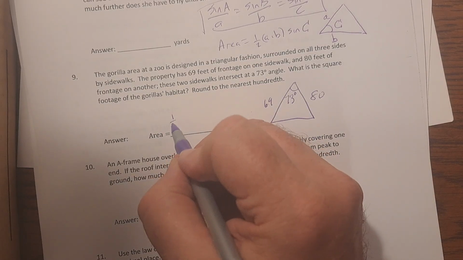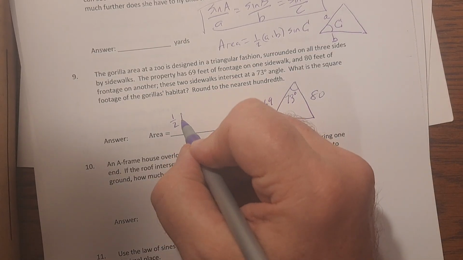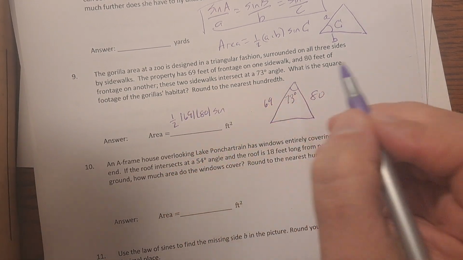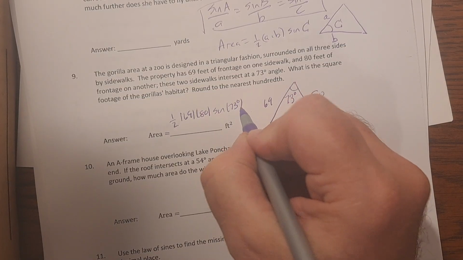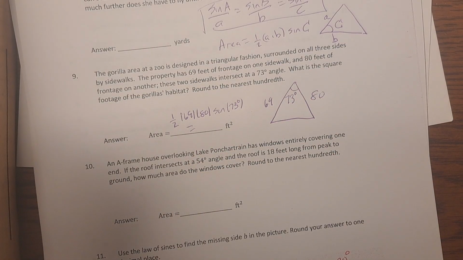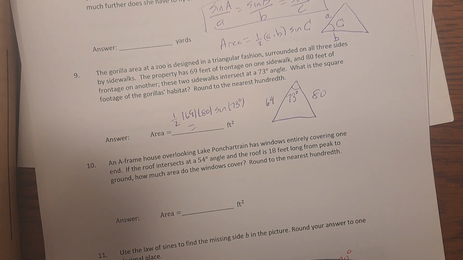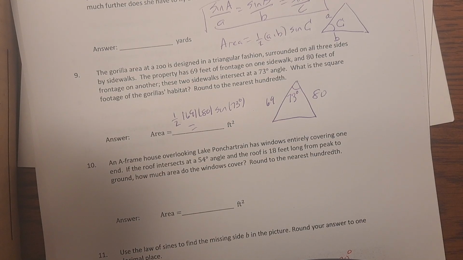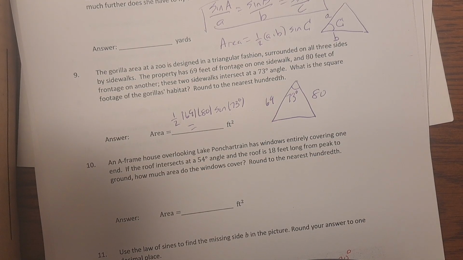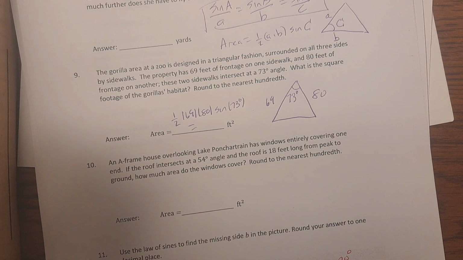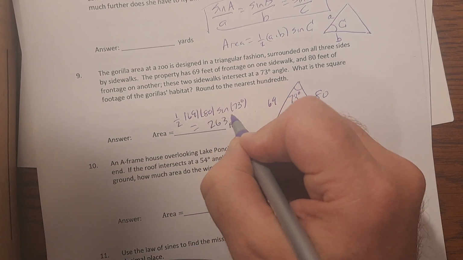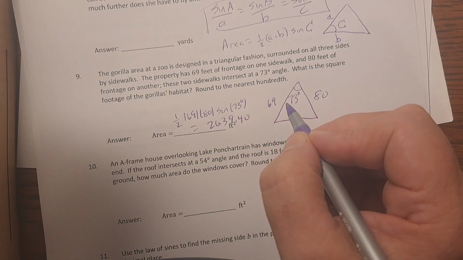So the area would be 1/2 times the product of the side lengths times the sine of the angle in between them, and you just get that on a calculator. That is 2639.40 square feet.